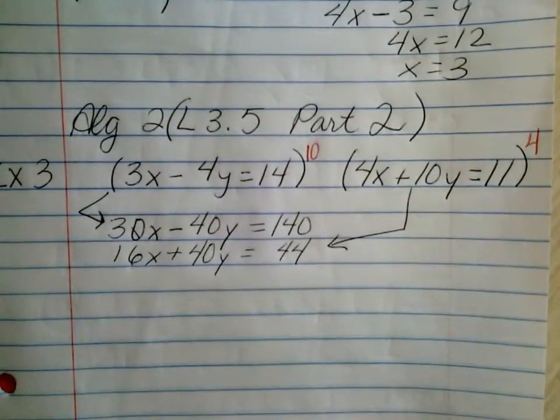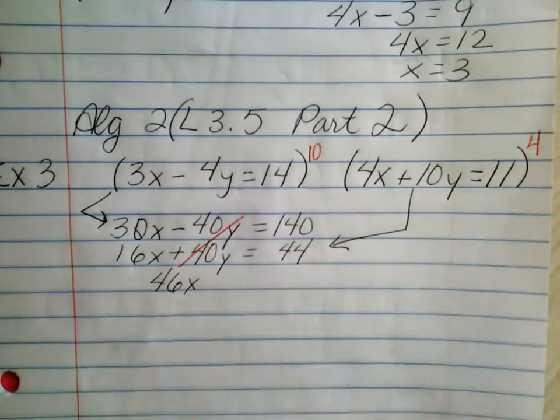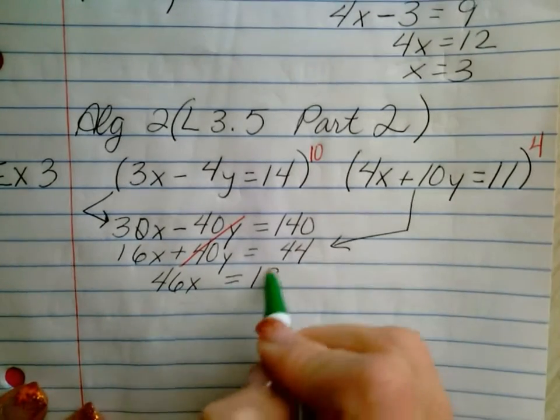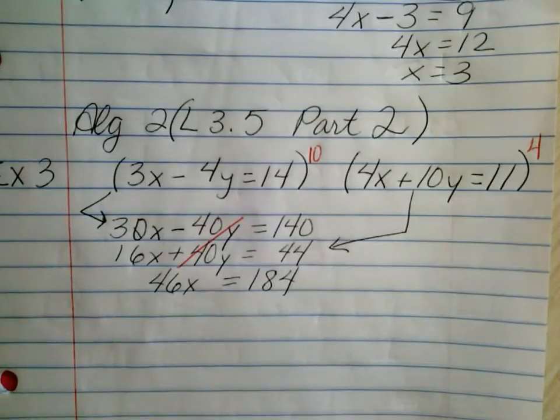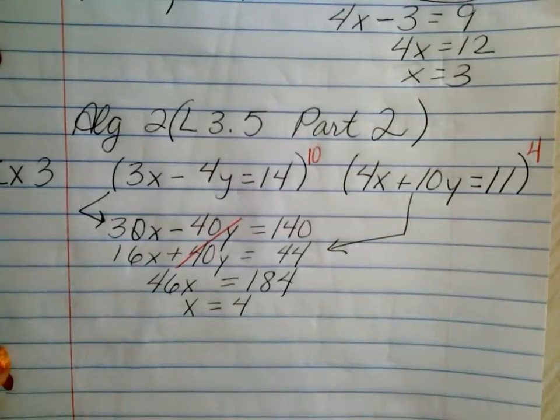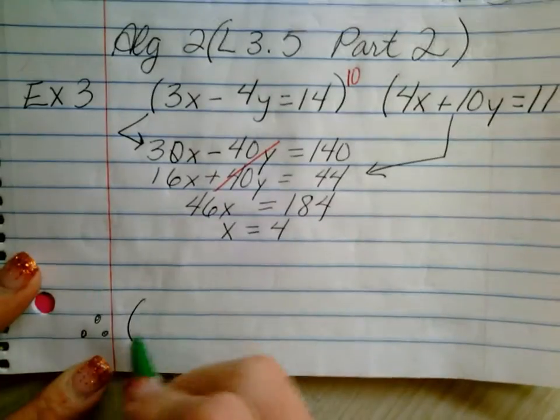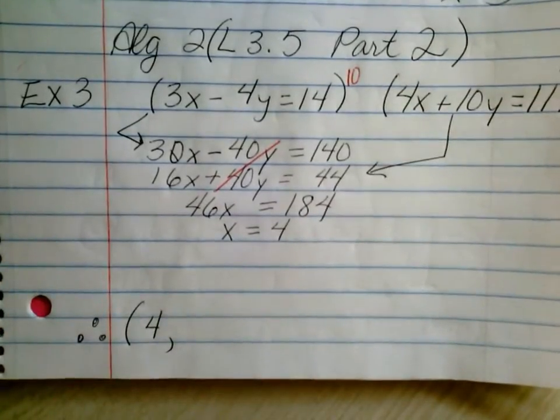Now, got everything set up? Let's start combining here. You should end up with 46x equals 184. Divide by 46, and you determine that x is 4. Okay, I now have the first part of my solution, 4, but I need my y value.